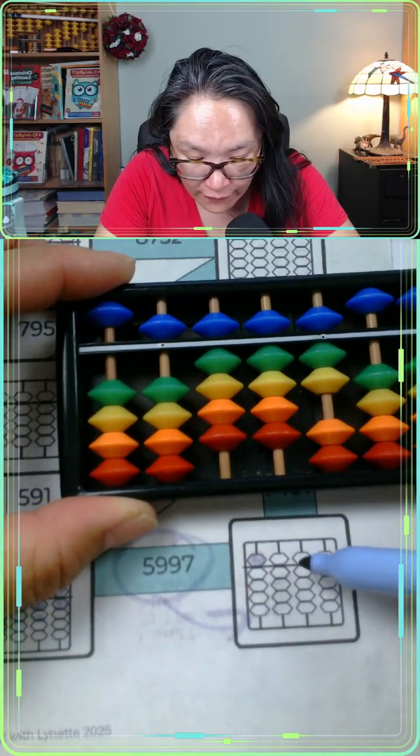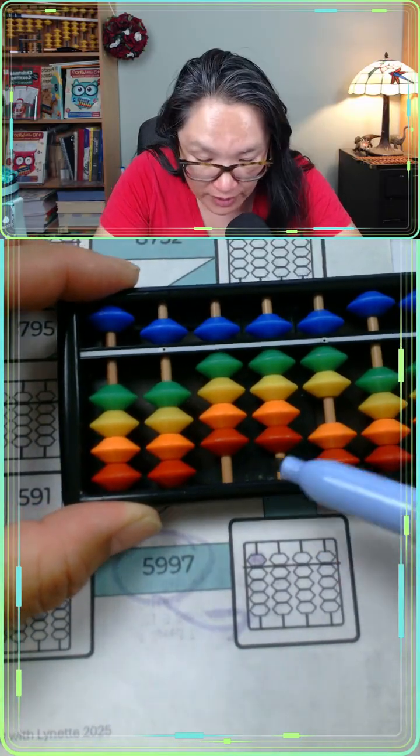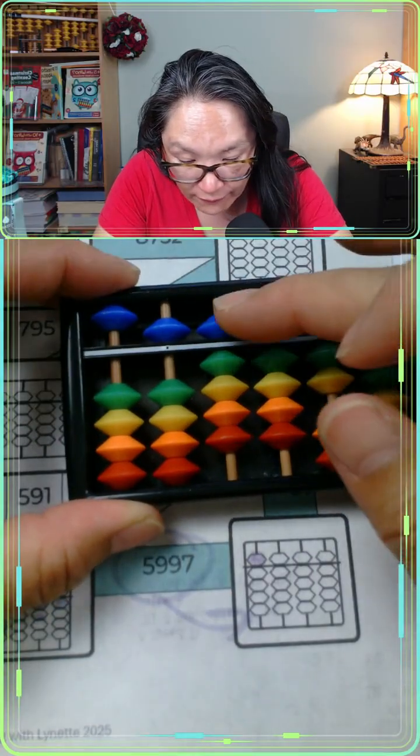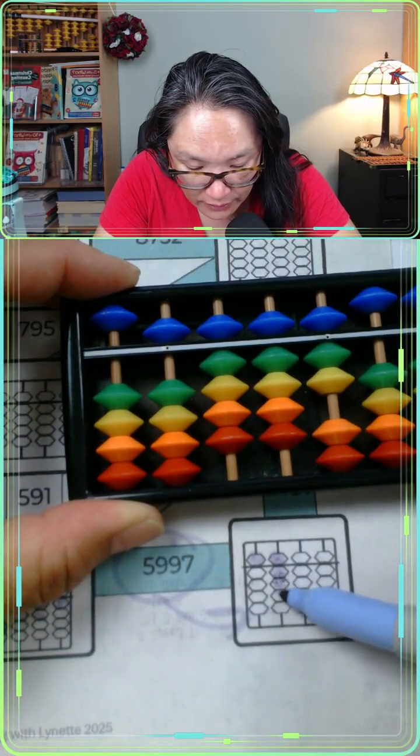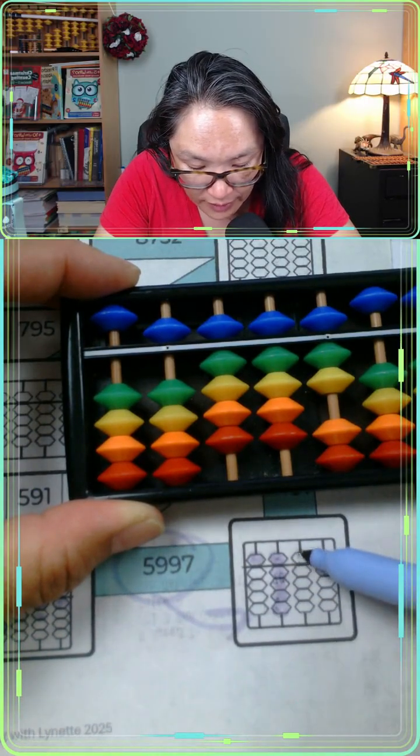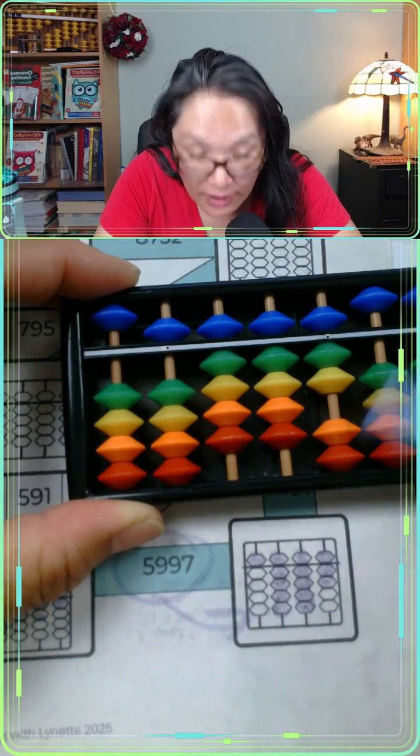5,997. So we're going to do 5. 5 will always be the top bead. So because 5 is always the top bead, then we have 9: 5, 6, 7, 8, 9. We do it again, 5, 6, 7, 8, 9. And then we do 7: 7, 5, 6, 7.